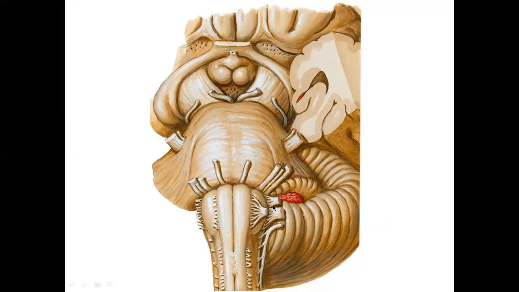Now, if we go from medial to lateral, the most medial is the anterior median fissure, then the pyramid, and then the anterolateral sulcus. Then this elevated rounded part is known as the olive. And lateral to the olive is known as the posterolateral sulcus, which is between the olive and the inferior cerebellar peduncle.